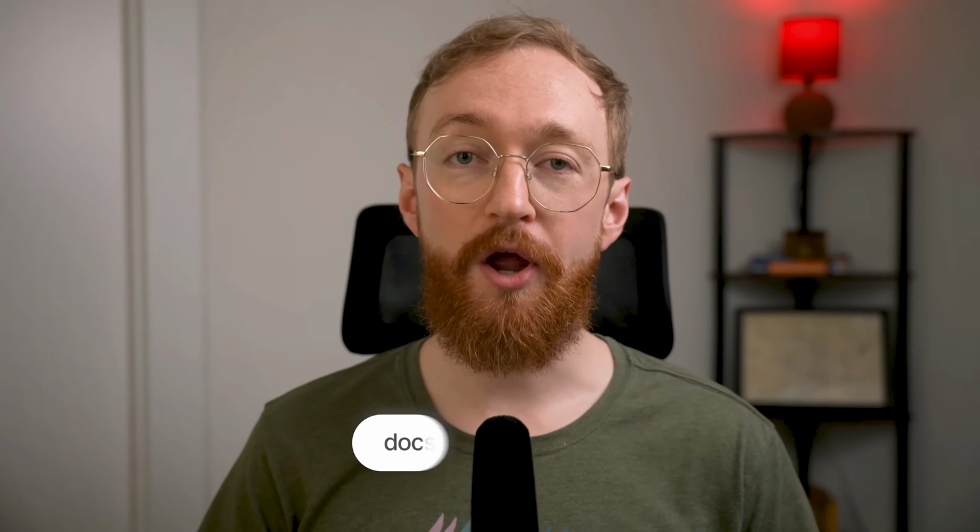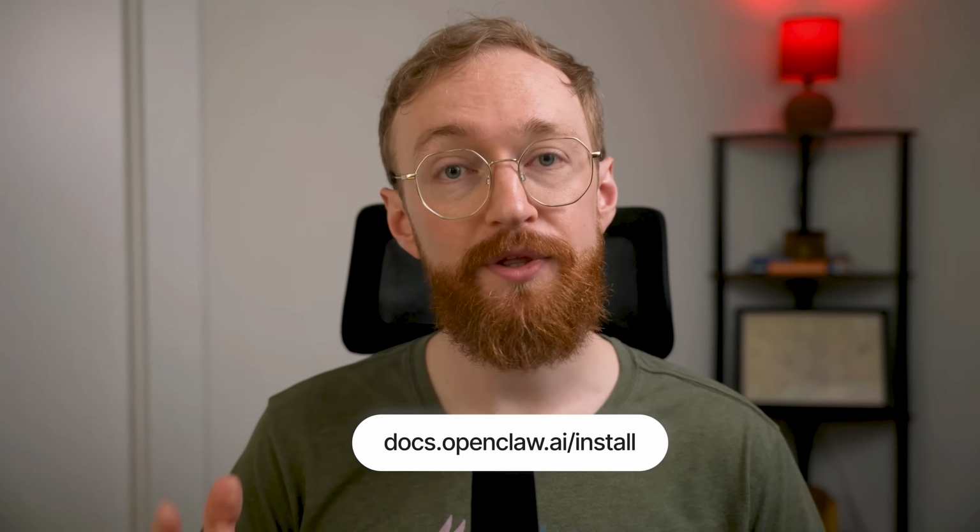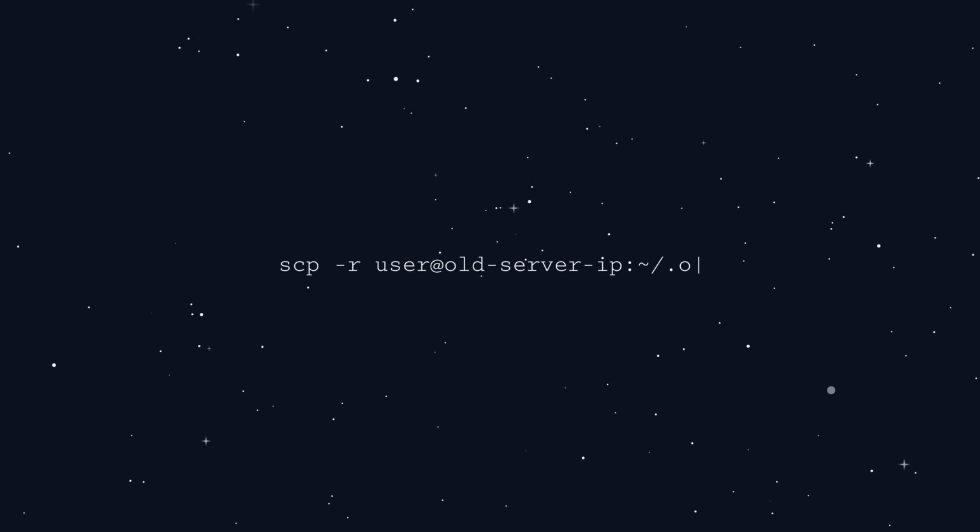When you're ready to actually move, the migration itself is pretty straightforward. The full walkthrough lives at docs.openclaw.ai/install. Fair warning though, this is where the terminal makes an appearance, which is part of why I held off on this until last. Once OpenClaw is up and running on your new box, importing your backup is a single command from those docs. It takes about a minute.